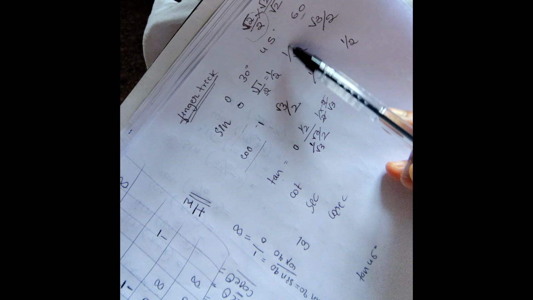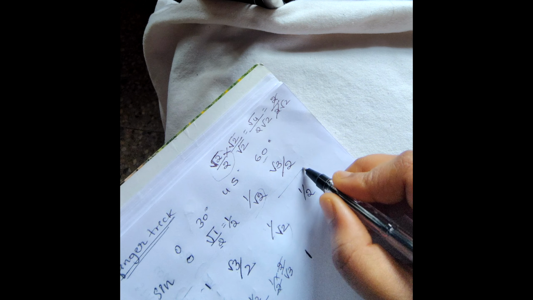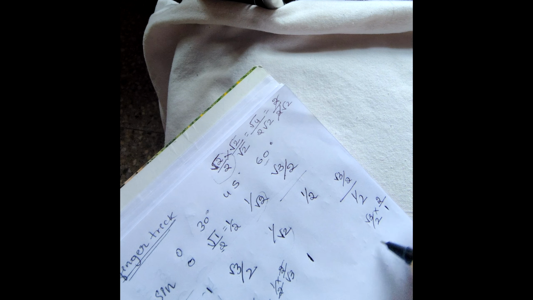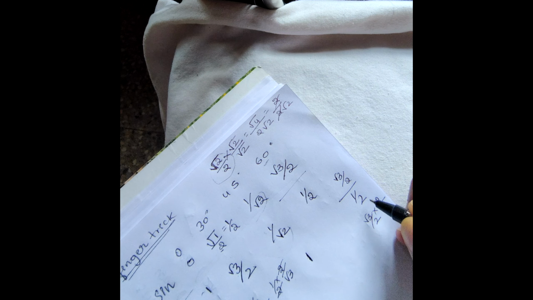Similarly, tan 45. Here I will do the calculation. So tan 45 is sin 45 divided by cos 45, 1 by root 2 divided by 1 by root 2, which is 1 by root 2 into root 2 by 1. The root 2s get cancelled, therefore 1 only. So tan 45 is 1. Similarly, tan 60 degree is sin 60 by cos 60, that is root 3 by 2 divided by 1 by 2, that is root 3 by 2 into 2 by 1. The 2 in the denominator goes up to the numerator, it cancels, so root 3. You got my point?